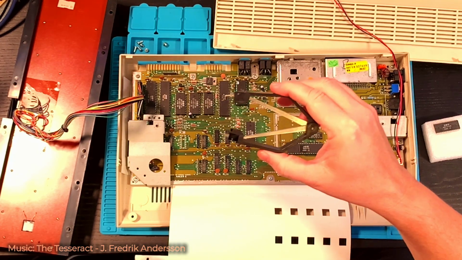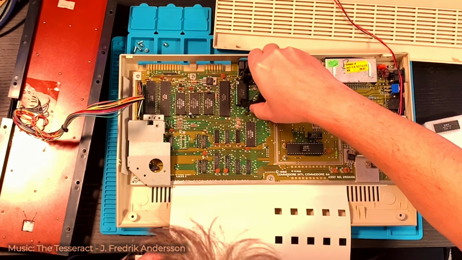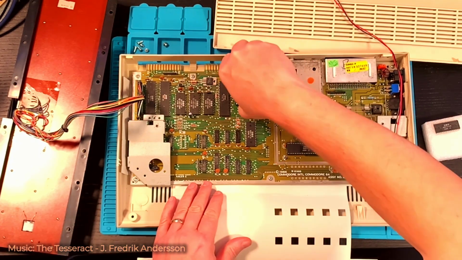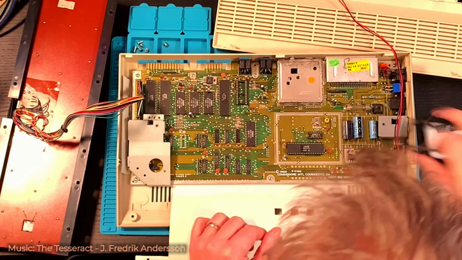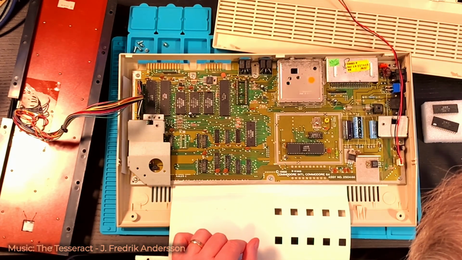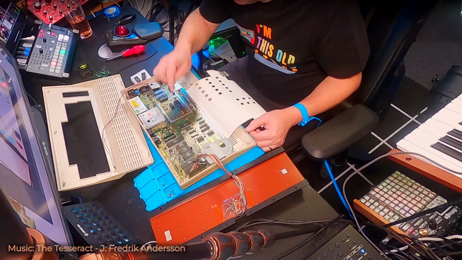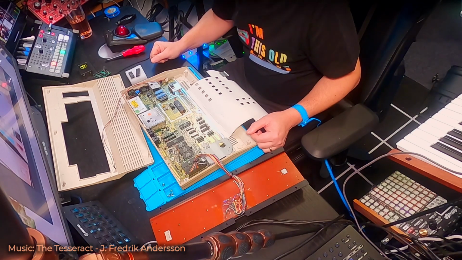Yeah, so maybe we should start by just removing the SID chip so we get it out of the way. I am using this IC remover thing. It's important for us to notice which way the chips are installed, because we need to have the same orientation. So I'm just saying that so I can remember myself. If I forget, I can rewind this video and take a look.